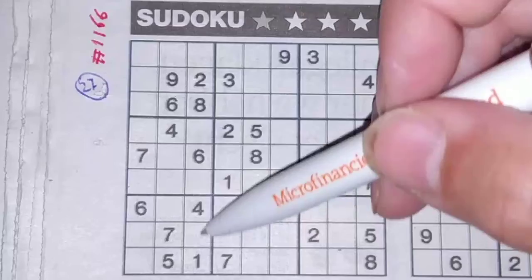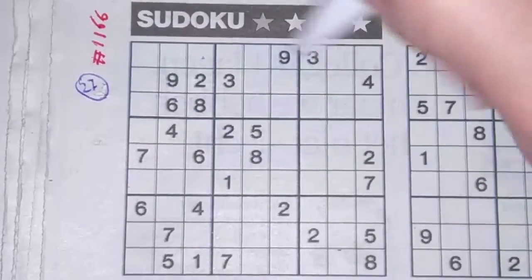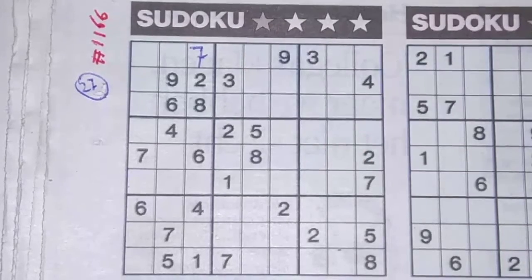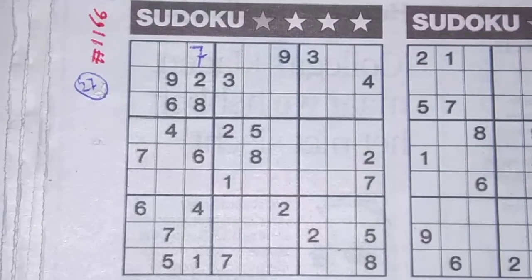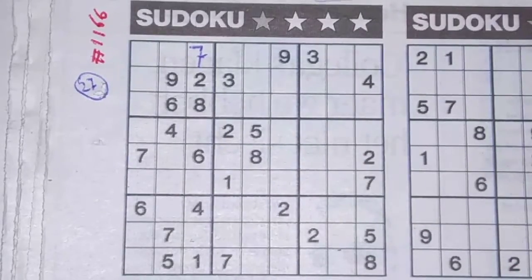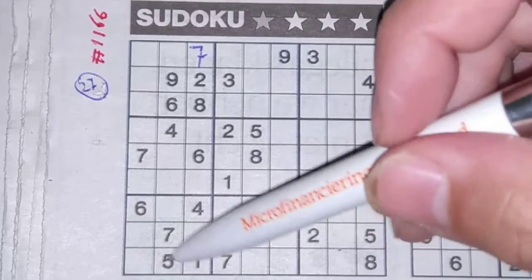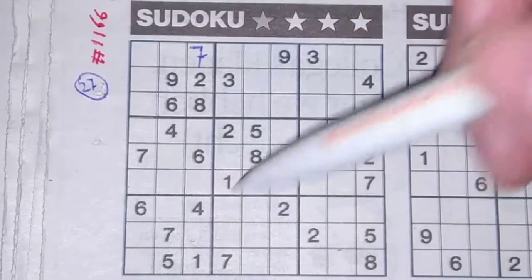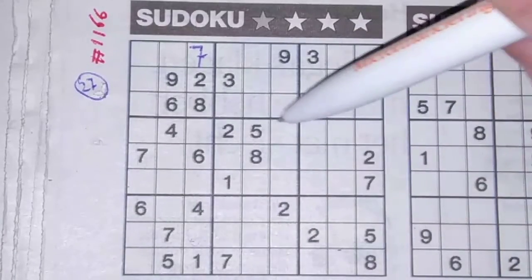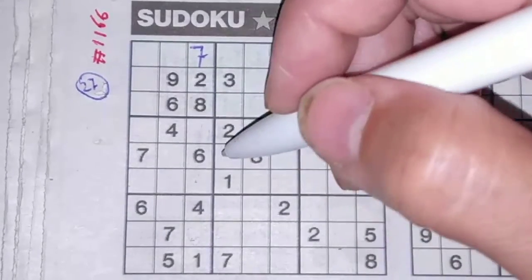So in the third column, the only place for the 7 should be there. Then 3 missing numbers in the third column. One of the missing numbers is a 5. We see here a 5, so no 5 in this box. There are 5, so no 5 in that box. 1 box left for the 5.